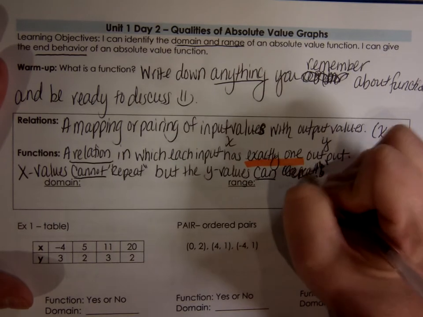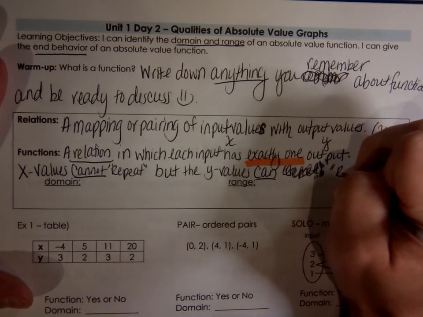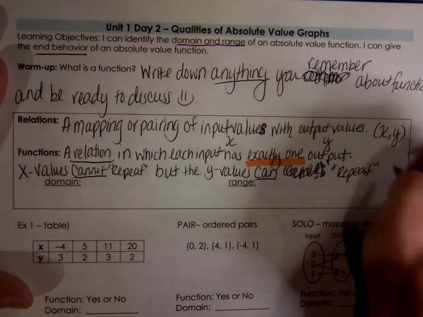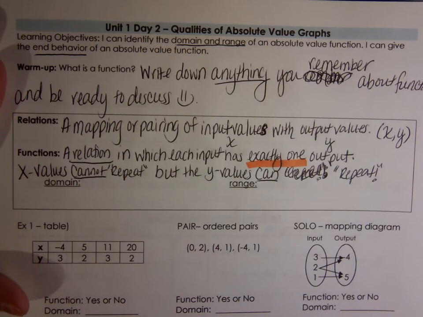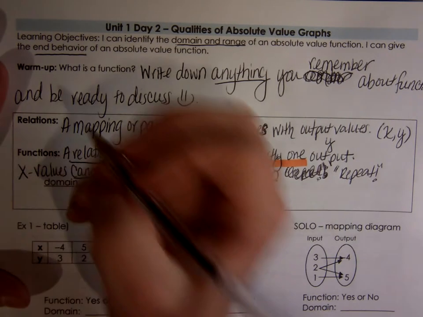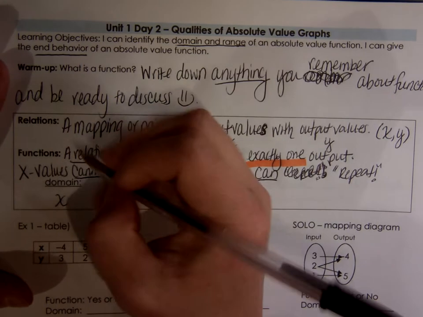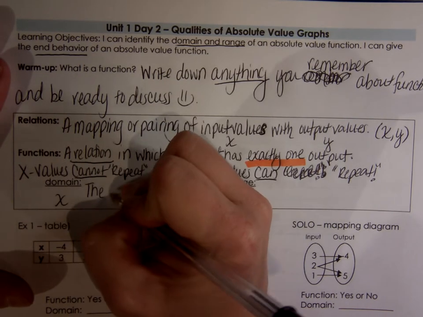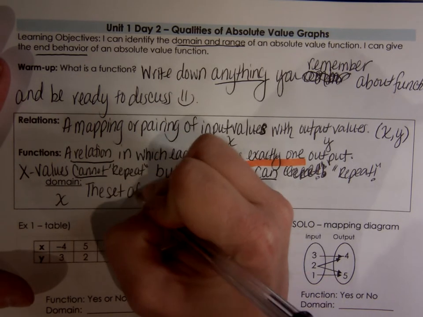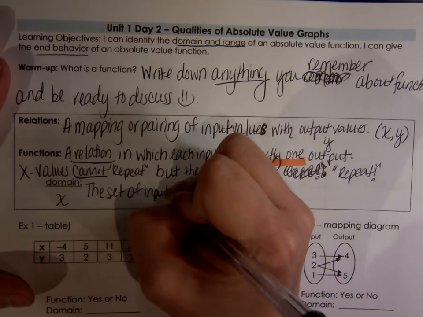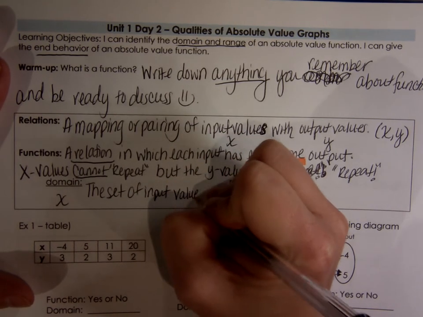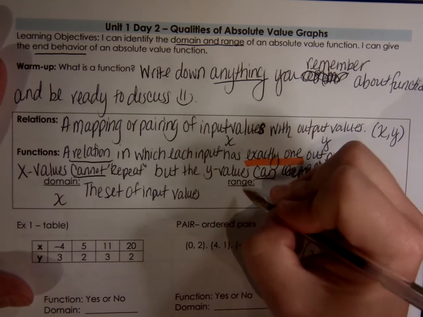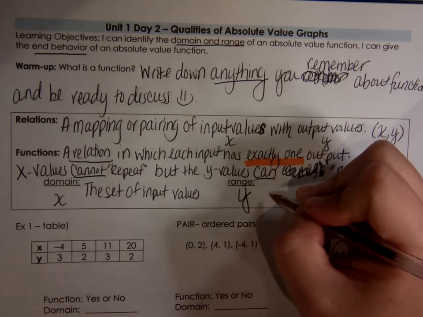So let me write that nicer. Our domain are our X values, and they represent the set of input values. And our range are our Y values, and they represent the set of output values.